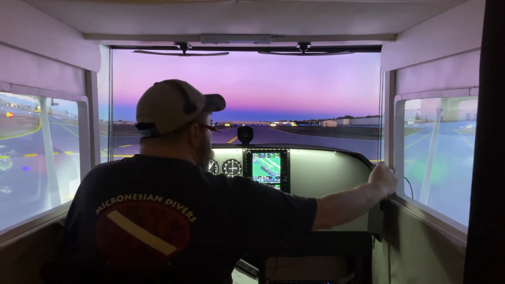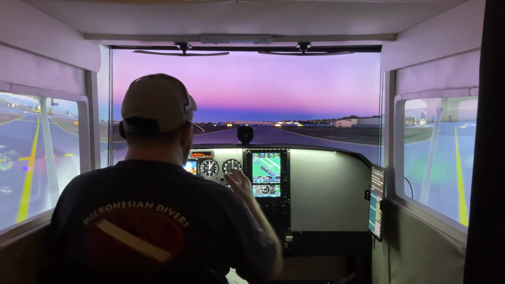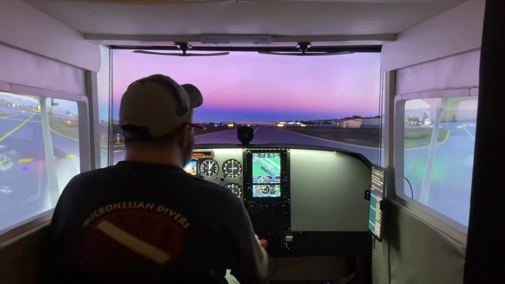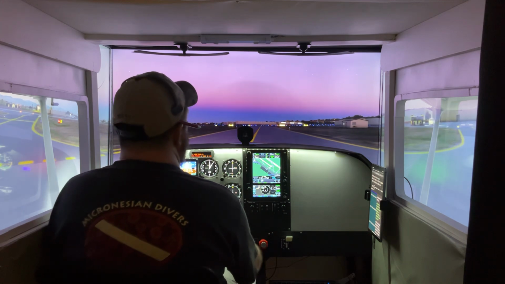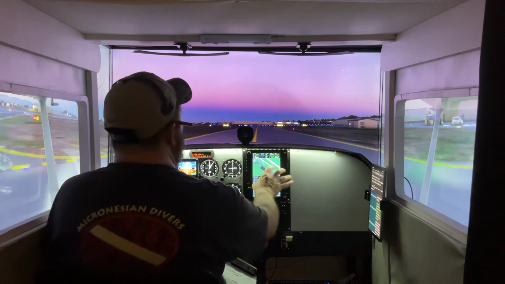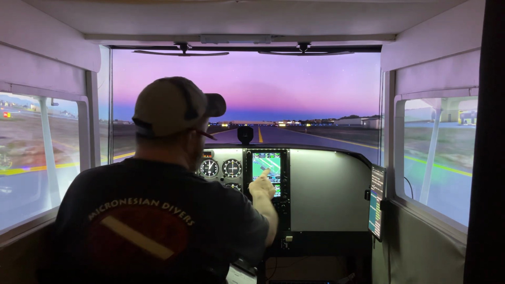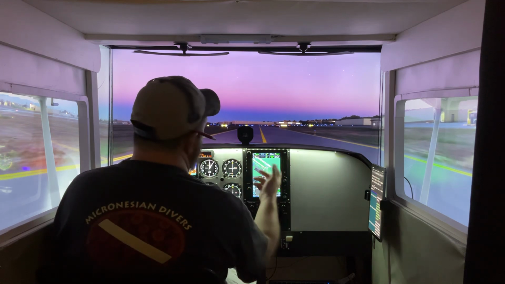But everything worked really well together. The SayIntentions window over here, the iPad Mini, and this is my old iPad Mini, just running my GoFlight software. I can't say enough good things about the TDS software for the 750. You can even see here, I can actually see where my taxiways are.